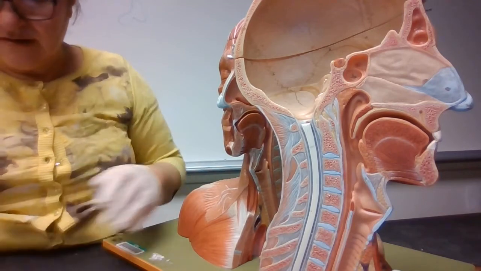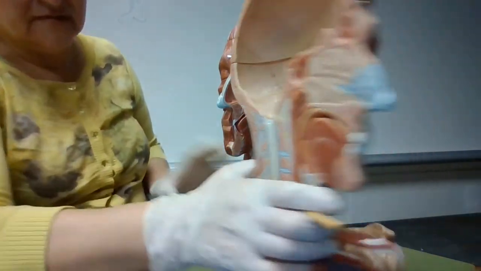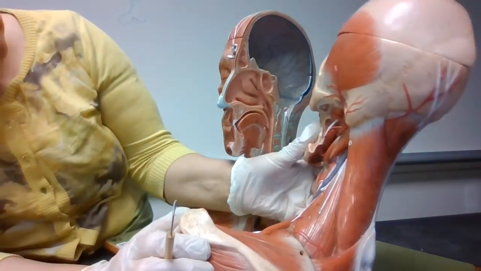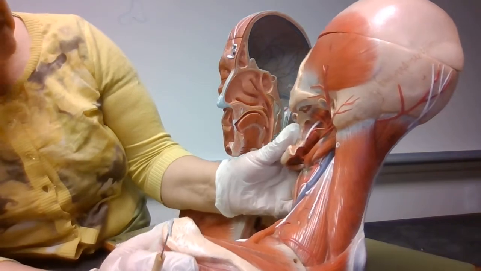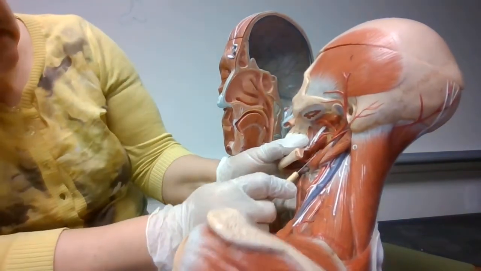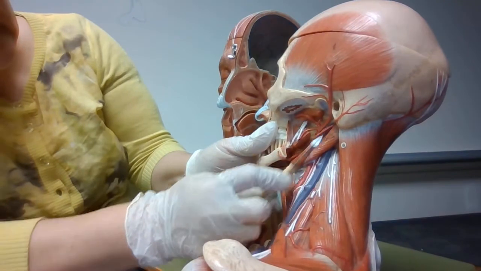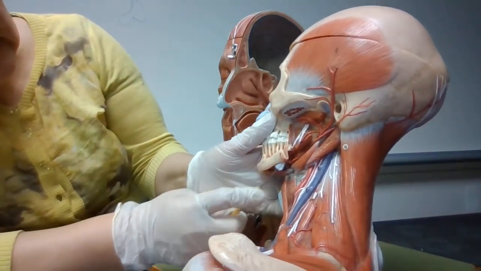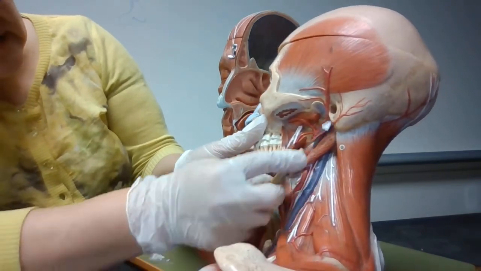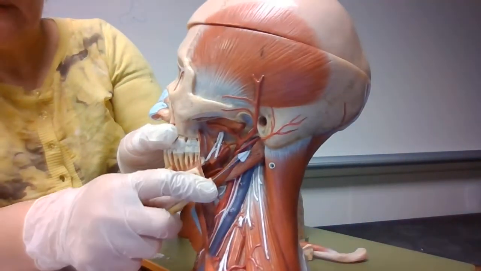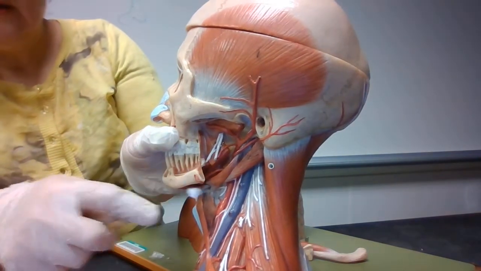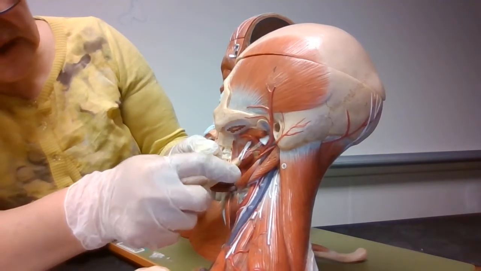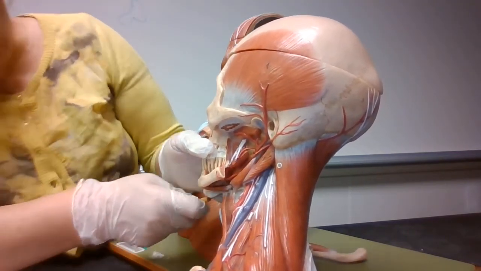Not in this one. Yeah, this is the stylohyoid. It's this muscle that I'm pointing at, connecting the styloid process to the hyoid bone.